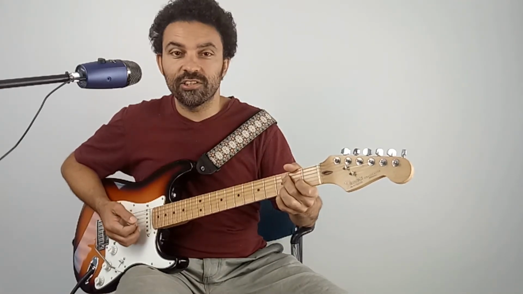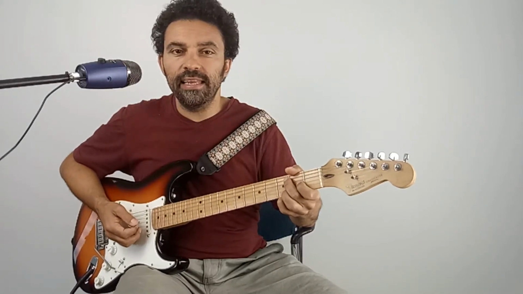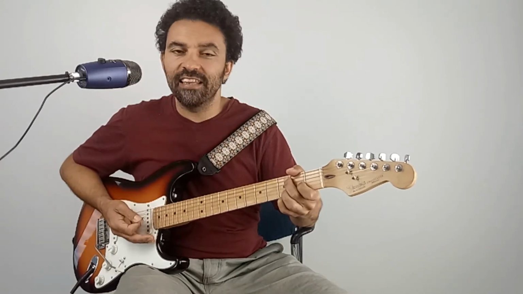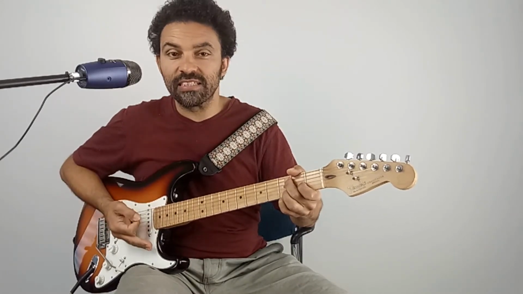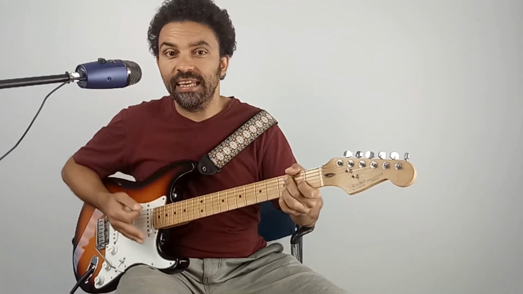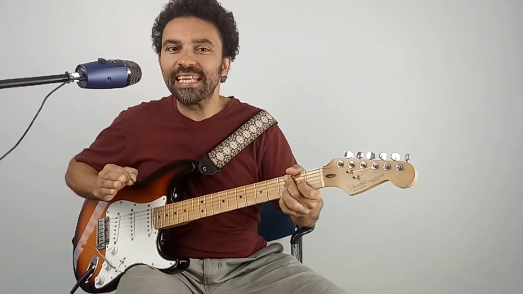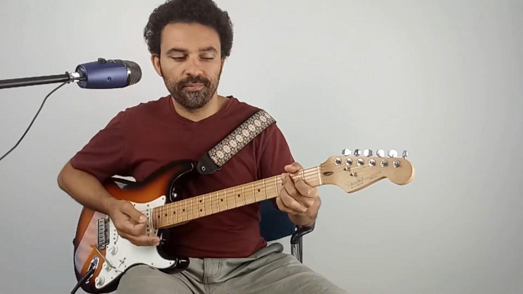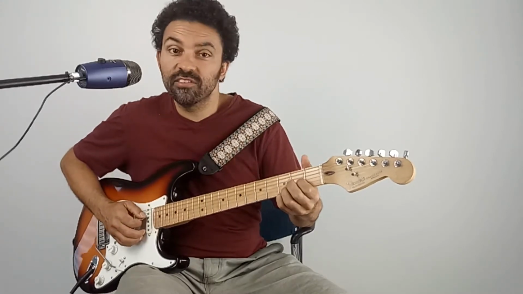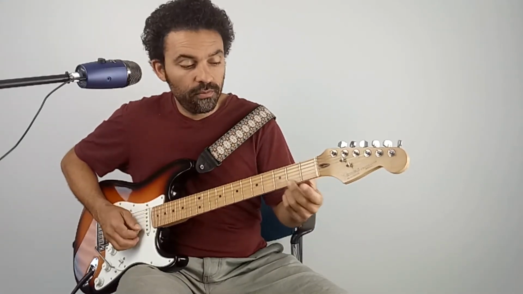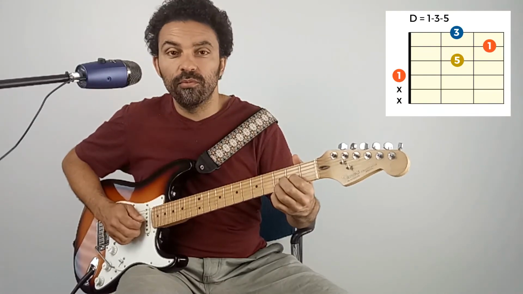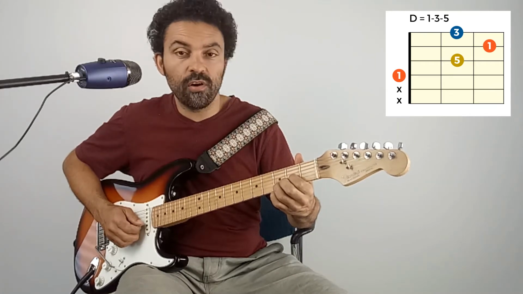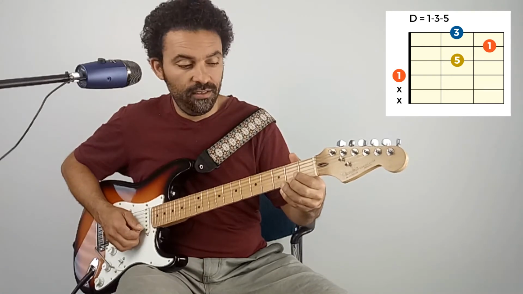A D sus2 is also a suspended chord, and it contains a 1, a 2, and a 5. And again, it's neither major nor minor because it doesn't have any kind of 3 in it. And it's the 3 that's the determining factor in the tonality of the chord, whether it's major or minor. So that's why a sus2 chord is neither. So we've got our root, or our 1, our 5, our octave of our root, and our 3.